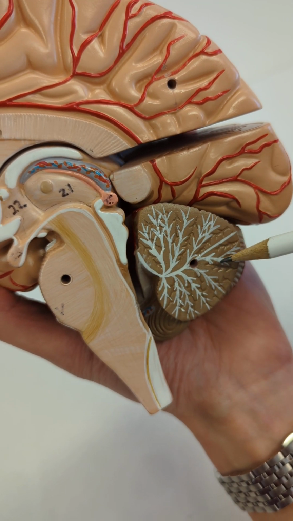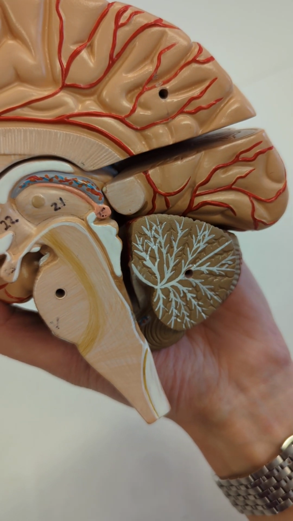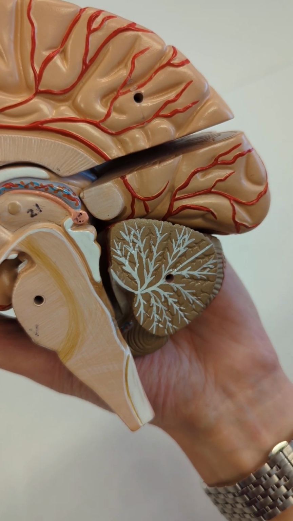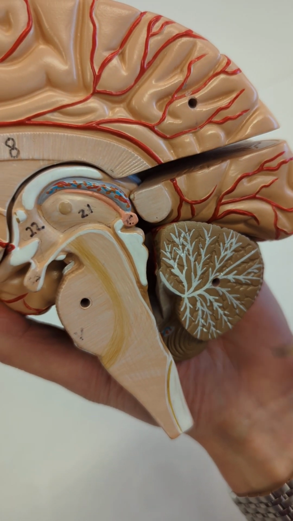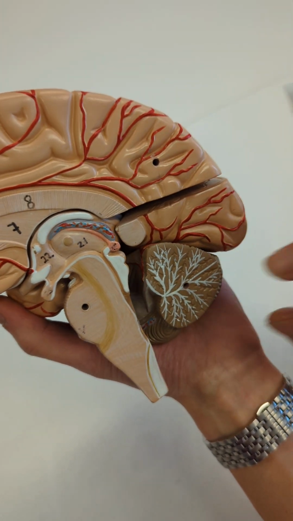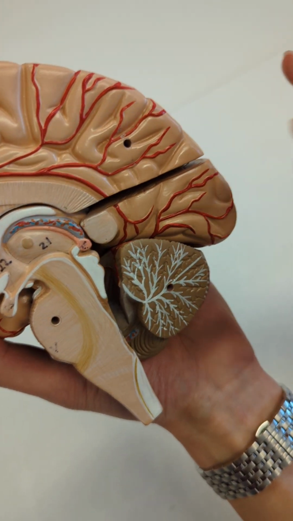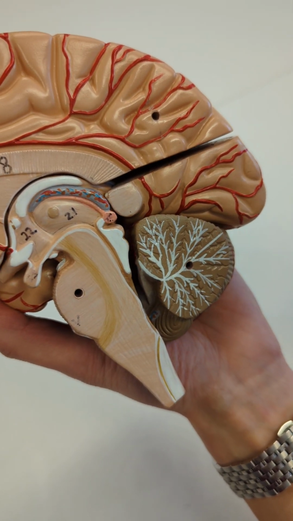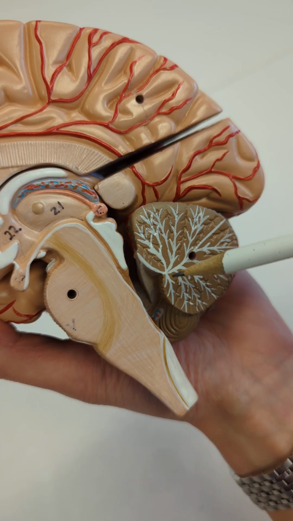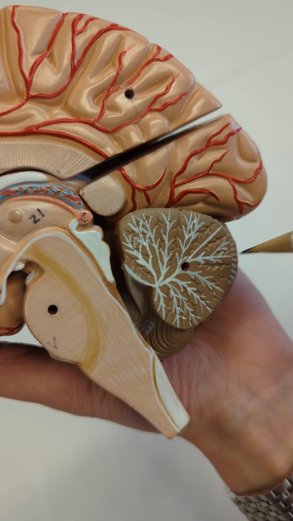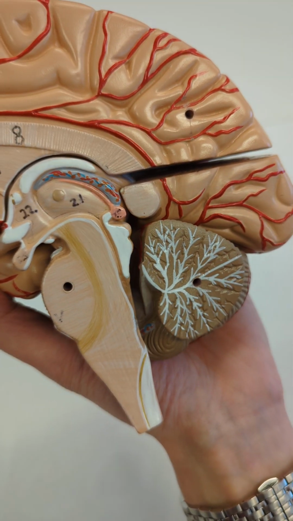As for the cerebellum, it is gray matter, and it has more neuronal connections compared to the rest of the brain combined. All these neuronal connections allow us to perform fine motor skills. If you think about the function of the cerebellum, there are basically three major functions.